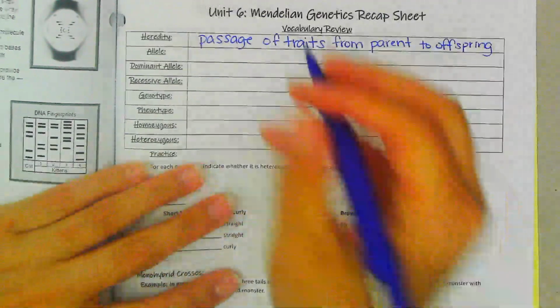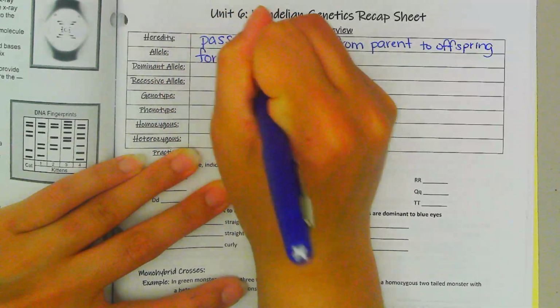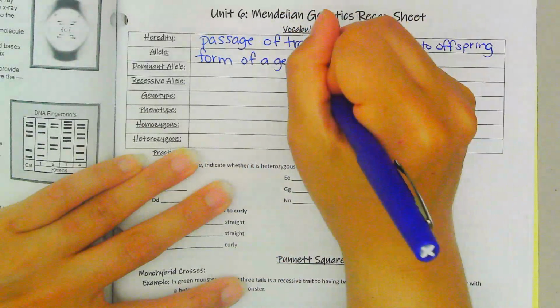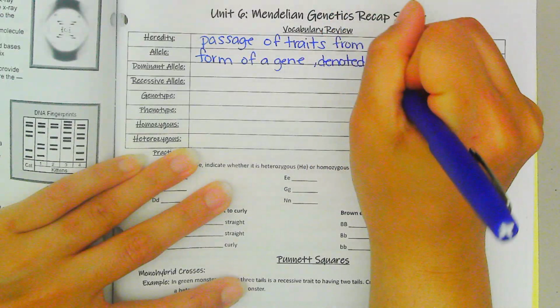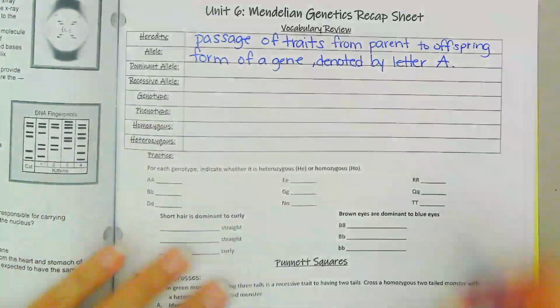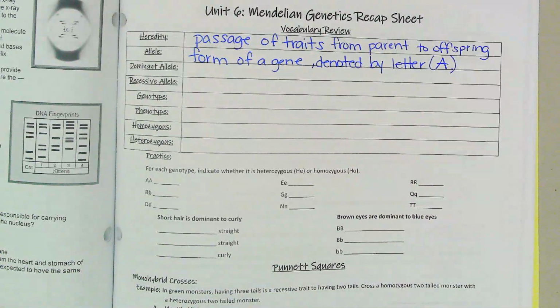It's a form of a gene, like A. When I say I'm a dominant allele, that means I am what?